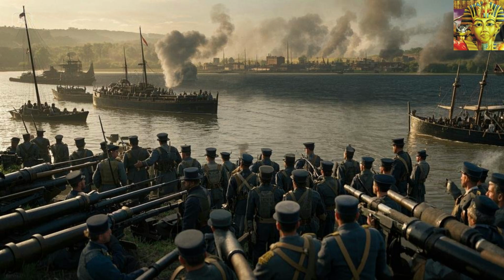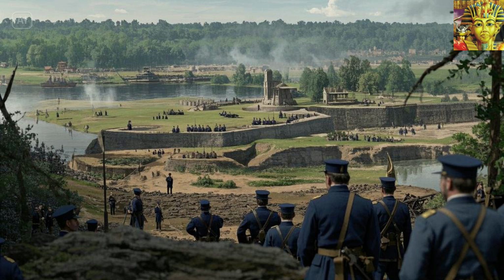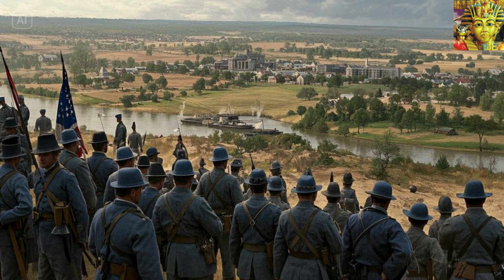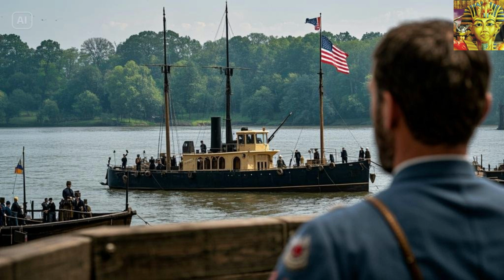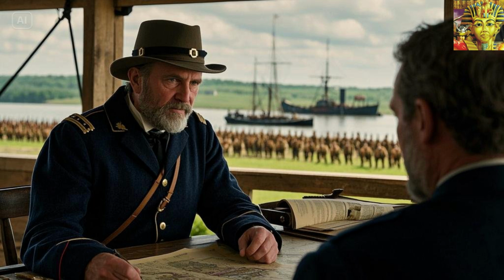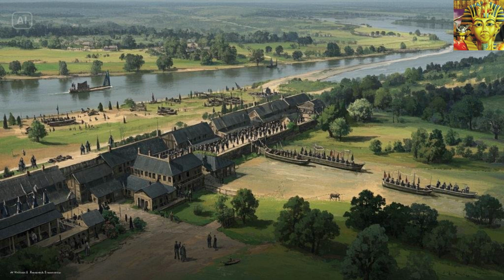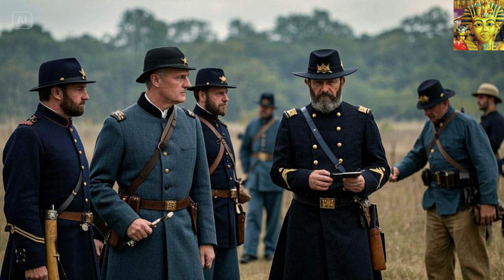How the Union's naval presence impacted the siege, a turning point in the American Civil War. The American Civil War, 1861 to 1865, was a defining moment in United States history, pitting the Union, Northern states, against the Confederacy, Southern states. Among the many factors that contributed to the Union's eventual victory, the Union Navy played a pivotal role, particularly in its ability to enforce blockades, support ground operations, and disrupt Confederate supply lines. This article explores how the Union's naval presence impacted sieges throughout the war, focusing on key battles, strategies, and the broader implications for the conflict.